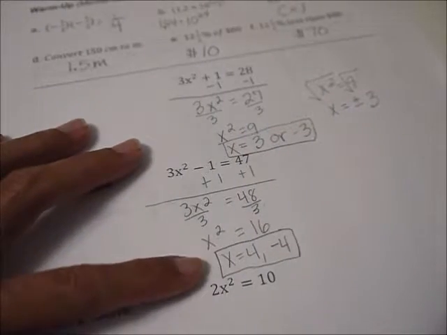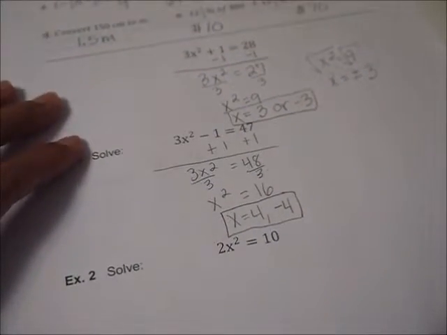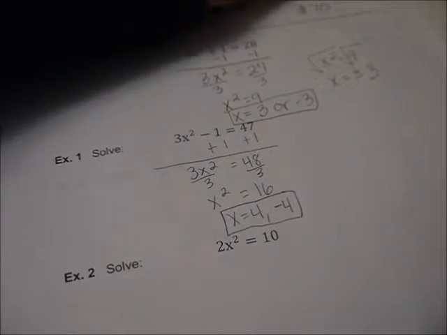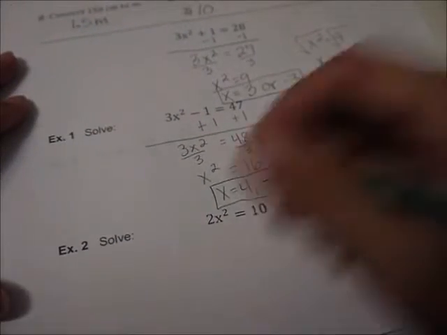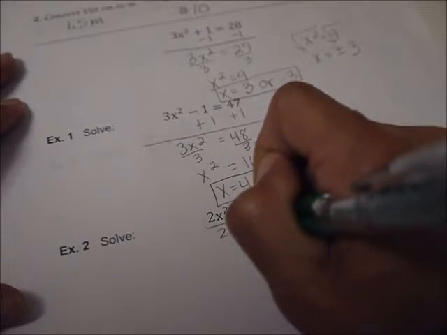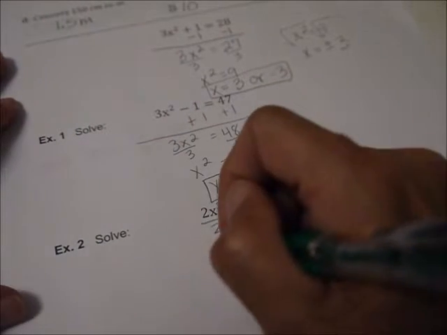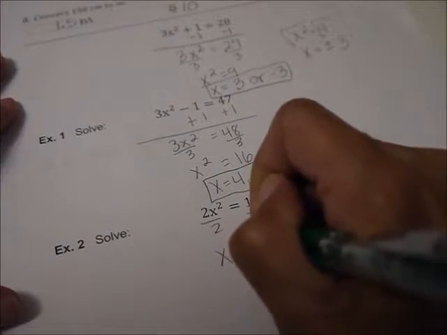Okay, or we could say plus minus 4, remember? Okay, now we will do the next one. Divide both sides by 2. And now we get x squared equals 5.